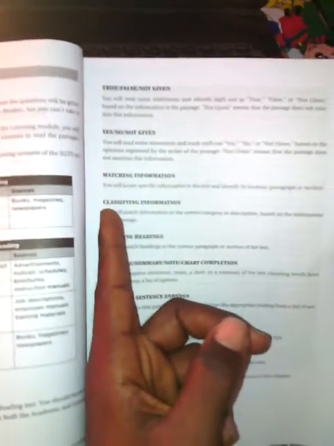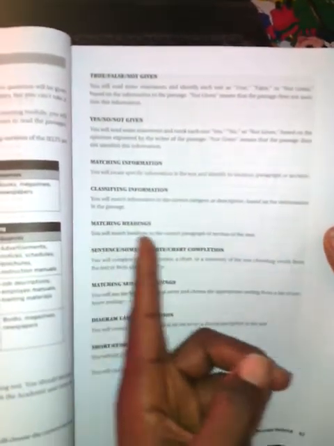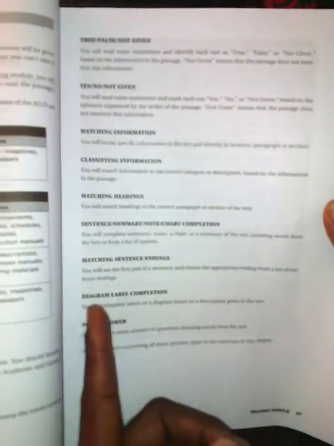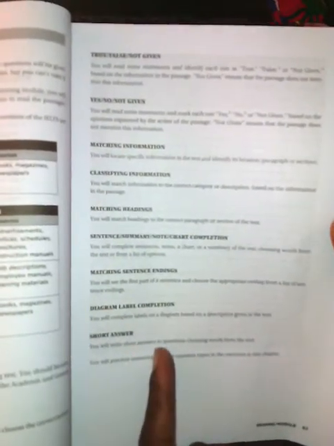First, we'll be looking at reading. The reading session has about 10 different question types. We have the multiple choice, as you can see. We have true, false, and not given. We have yes, no, and not given. We have matching information. We have classifying information, matching headings, sentence completion, matching sentence endings, diagram label completion, short answer. All these question types may not be there on the exam day.